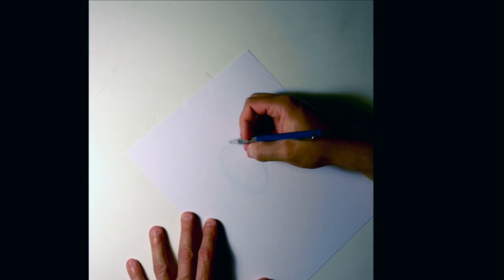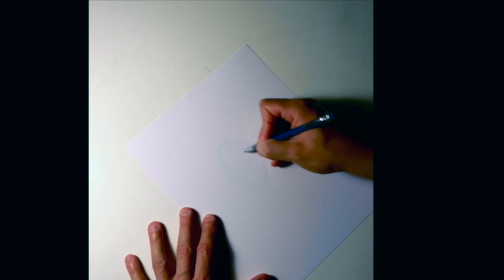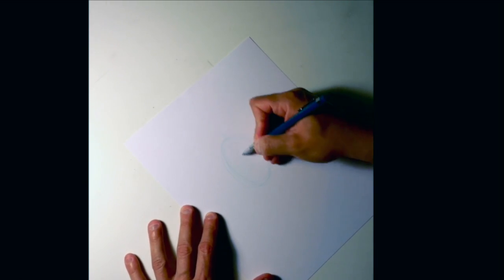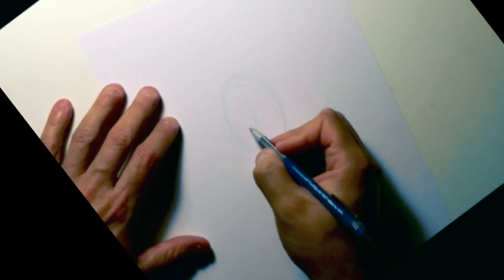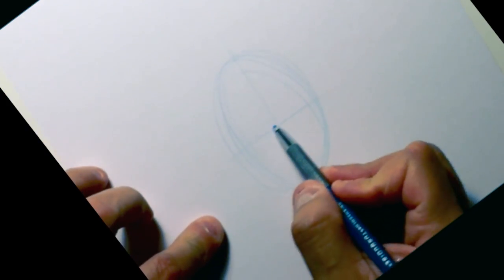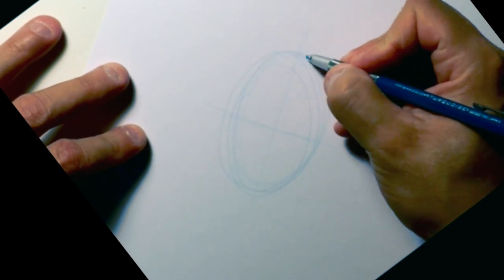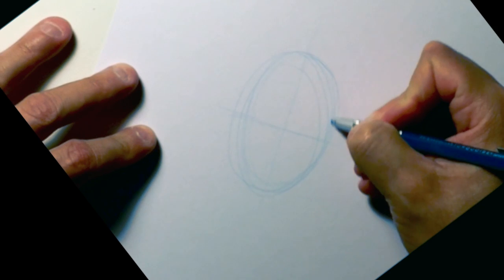I know maybe a lot of you guys do a circle with the jaw at the bottom. I tend to just go straight into it. We'll do our cross lines right here and just play it safe. For those of you that don't know, we're basically dividing the head into quarters just to make it a bit easier to parse everything out.